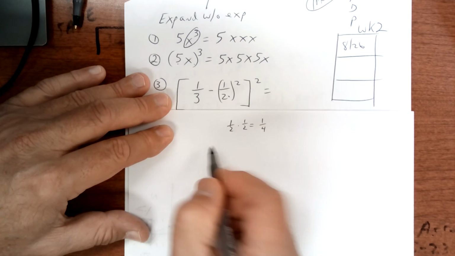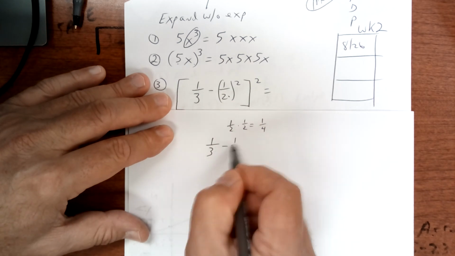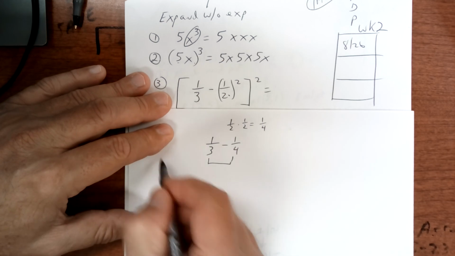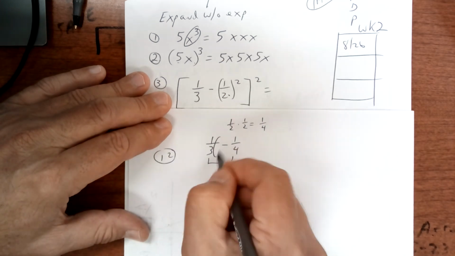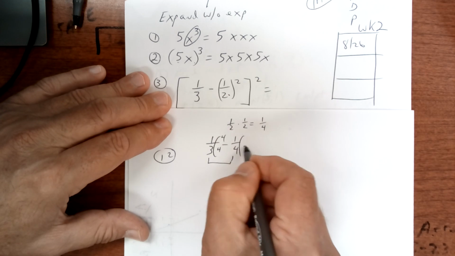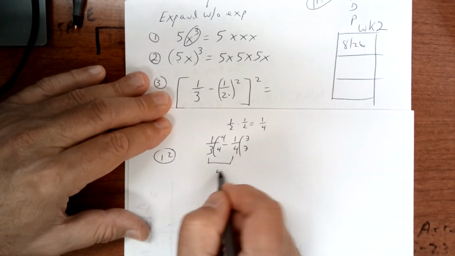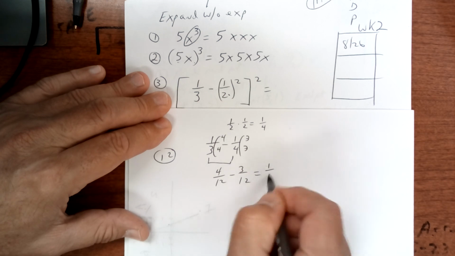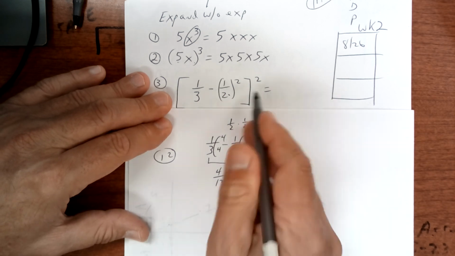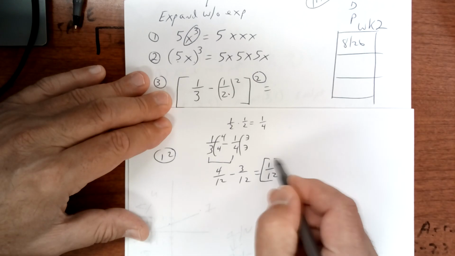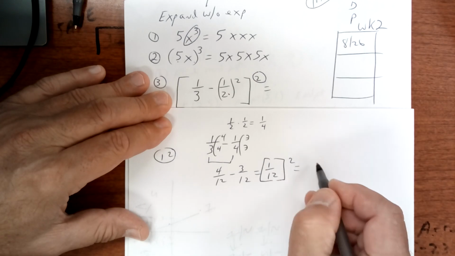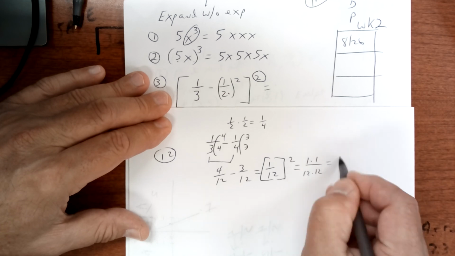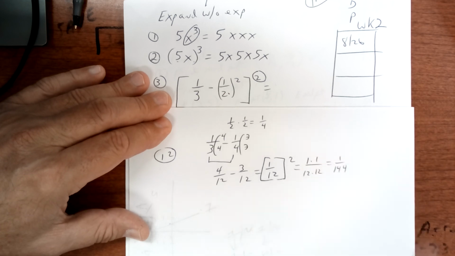So it's 1/3 minus 1/4. And then here you have to find your least common denominator, which is 12, 3 times 4. So you're going to multiply by 4, you're going to multiply by 3, and you get 4/12 minus 3/12, which gives you 1/12. But then you have to square it, so it's going to be 1/12 squared, which is going to be 1 times 1, and 12 times 12, which gives you 1/144. And that's how you do that problem right there.